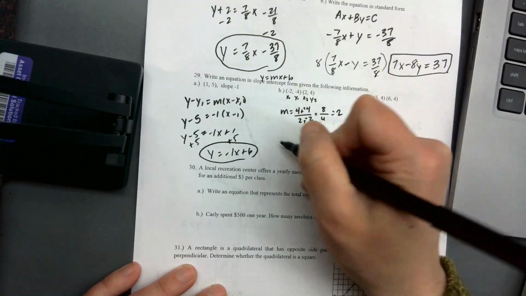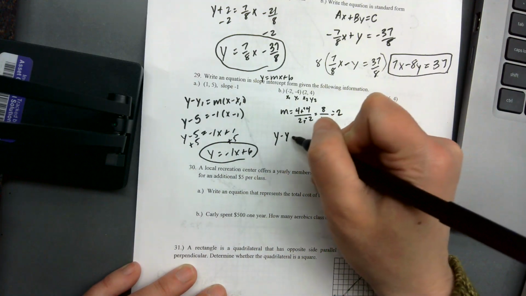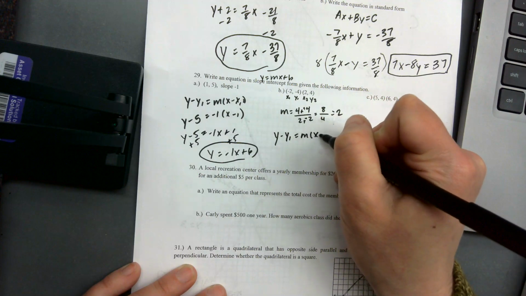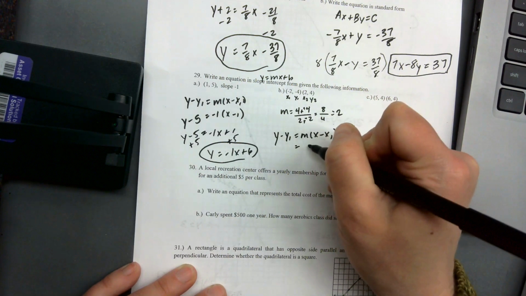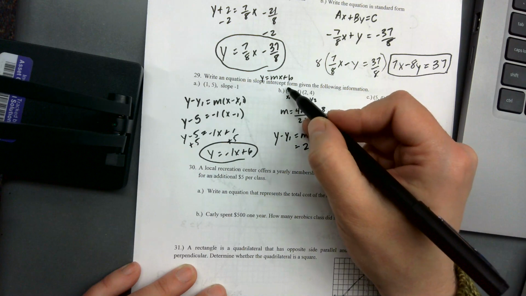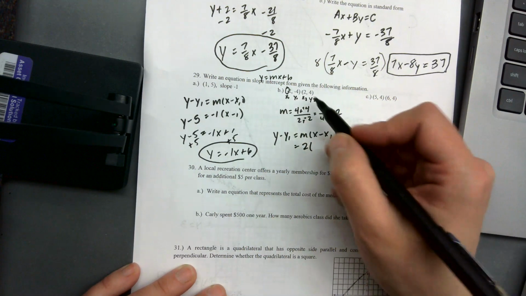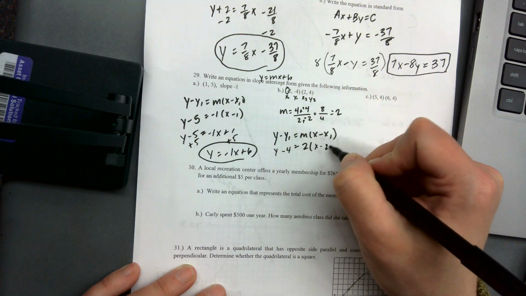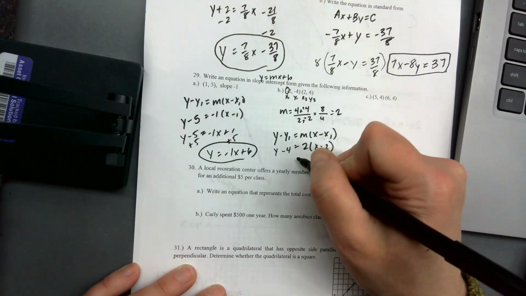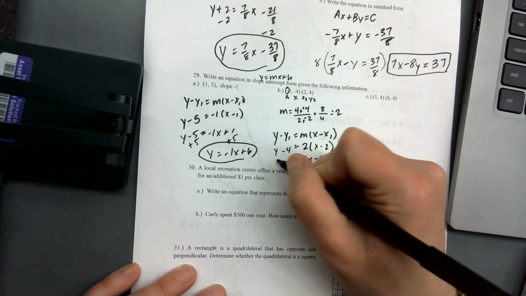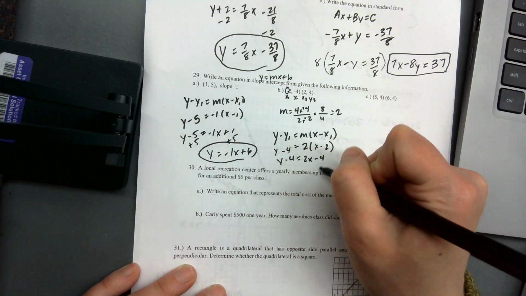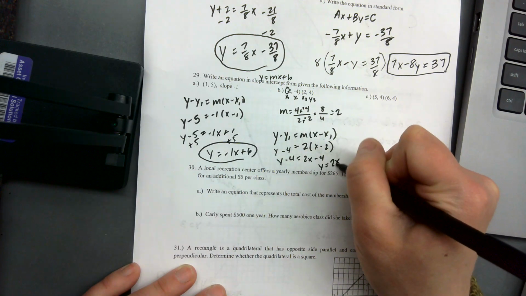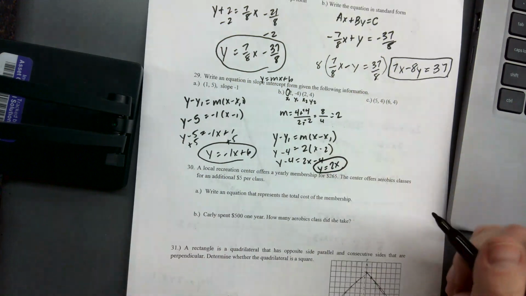My slope is 2. So y minus y1 equals m times x minus x1. Normally, I would use your x1 and your y1, but your x1 and your y1 have negatives, and I don't really want to deal with that. So I'm going to pick this y and this x instead. But it needs to be in slope-intercept form, so we're going to rearrange. When I add 4, it's just going to simply be a 2x. The y-intercept is 0.